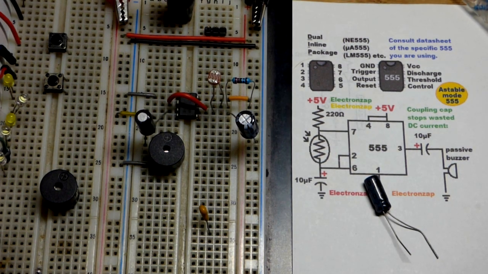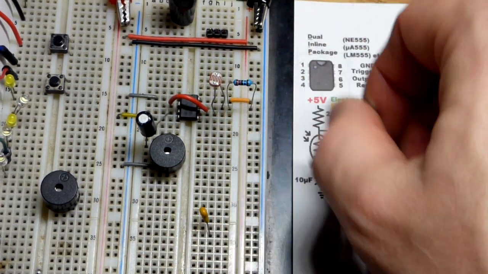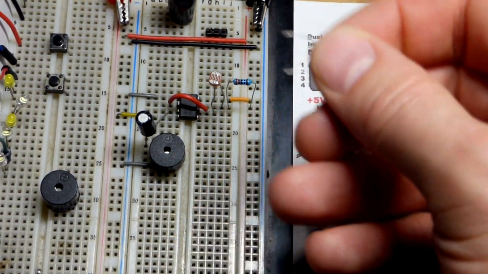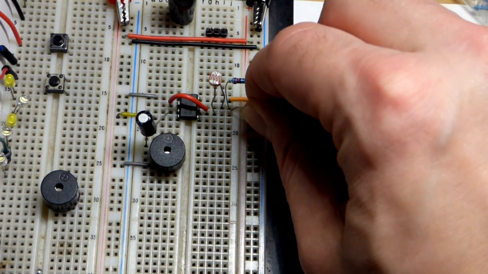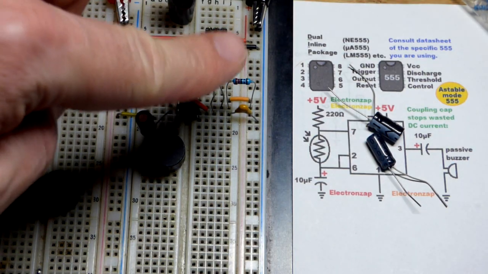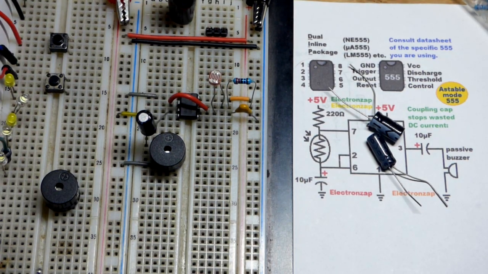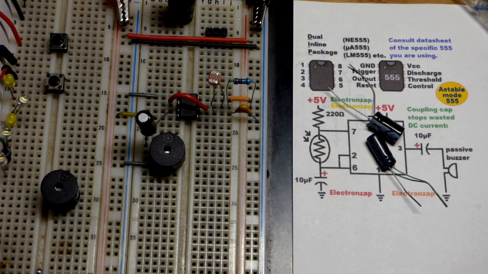Now we can go to the other extreme. That's 10 times higher than 10 microfarad. Now we're going to go to 20 times smaller, about 5% the capacitance, a 0.47 microfarad capacitor, and there you can hear a buzz right there. That we can of course switch with light level right there.